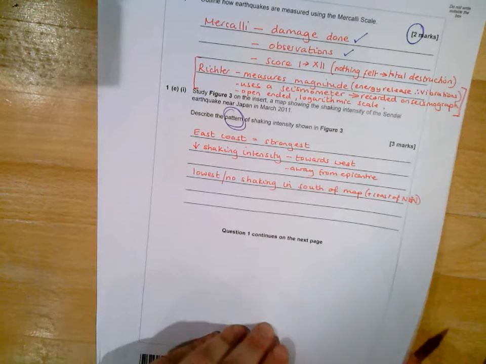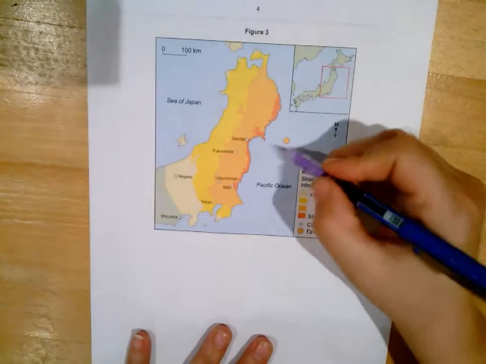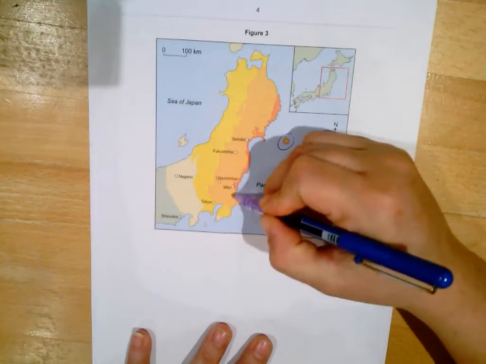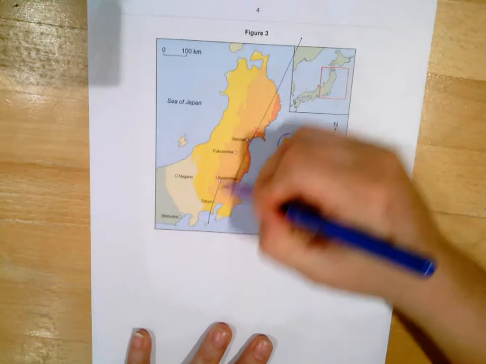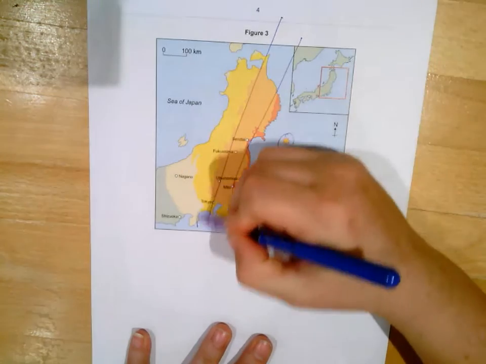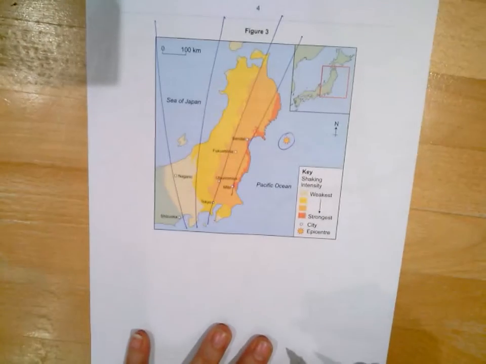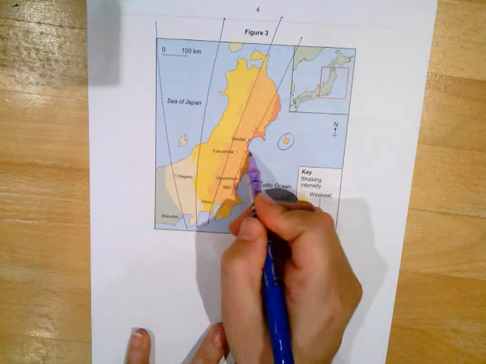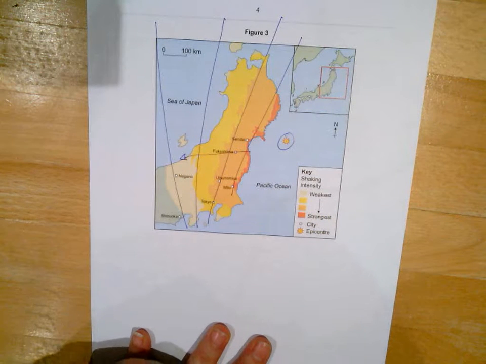So if we look at the map, we can see quite clearly that there's a pattern to this. Here's the epicenter. There's a band of really intense shaking, another band slightly less intense, less intense, less intense. Okay, so it's pretty obvious that there's a pattern, that there are bands going westward in which the shaking intensity reduces.